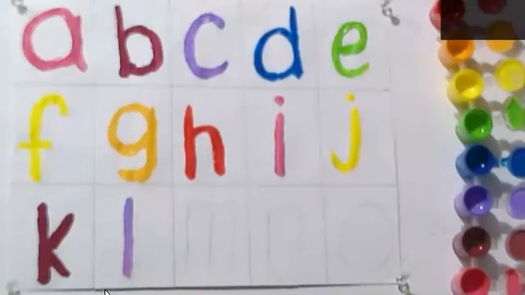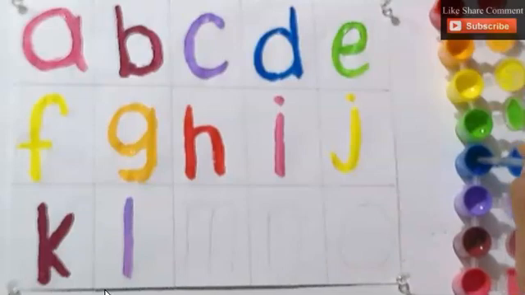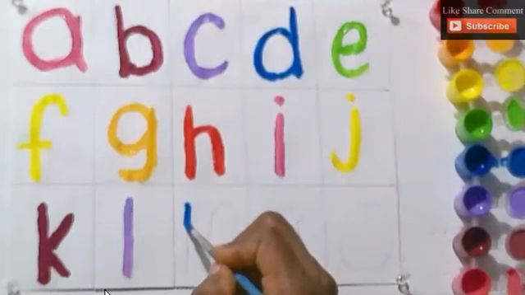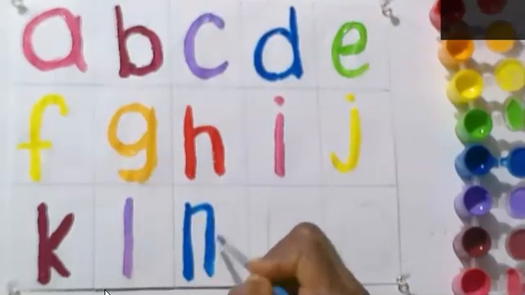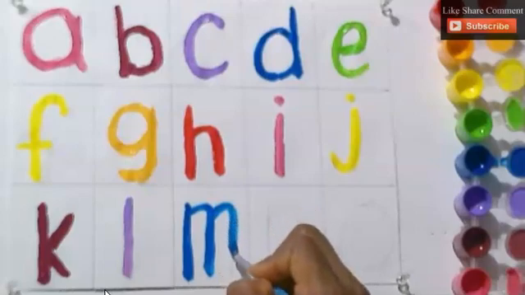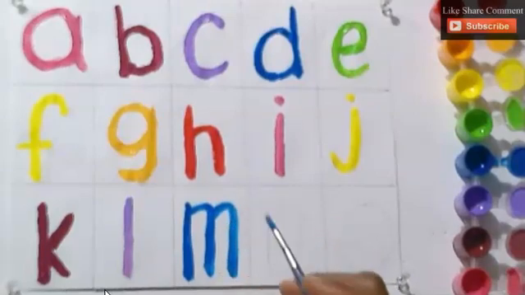Which letter comes after the letter L? The letter M. This is a lowercase m.